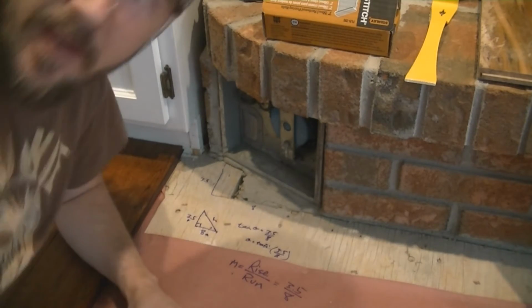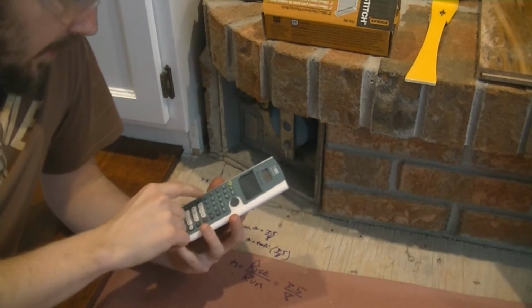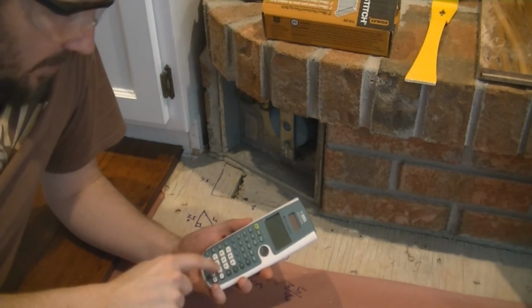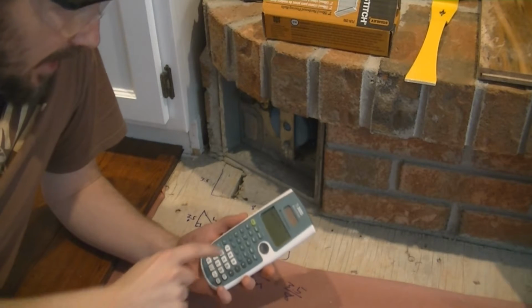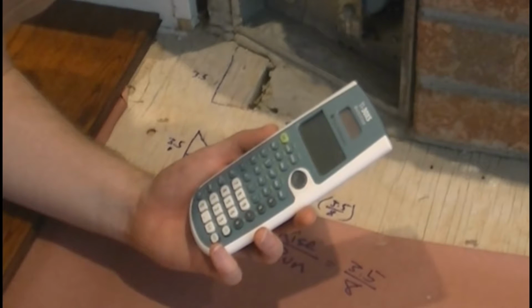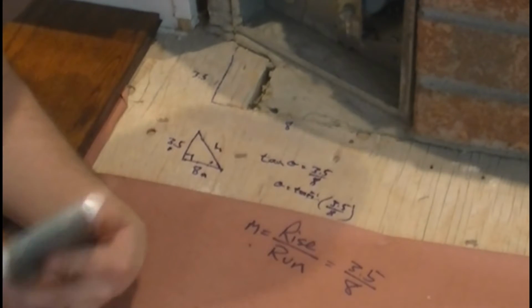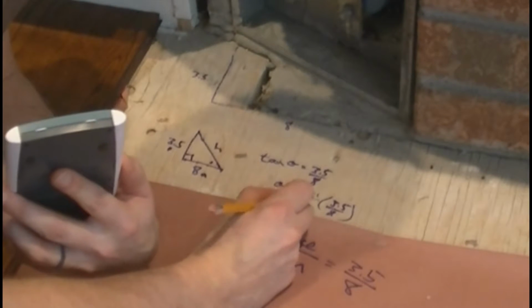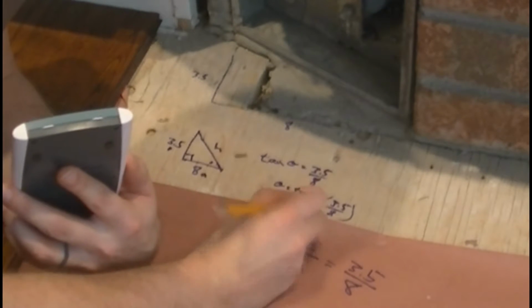All right, back with the calculator. We're going to hit second, tan, 3.5 divided by 8 equals 23.6 degrees. So we've got to set it up at 23.6.